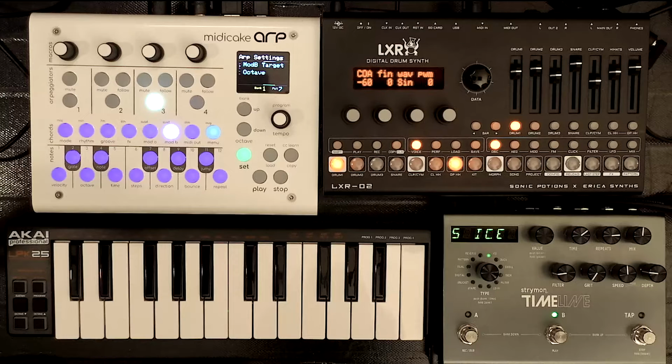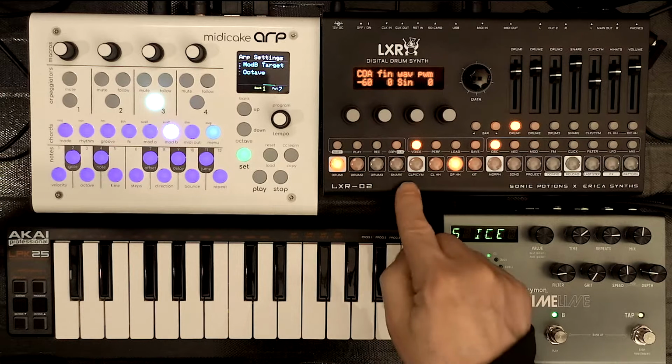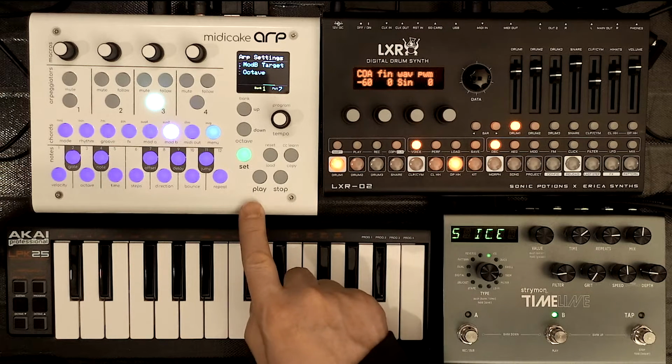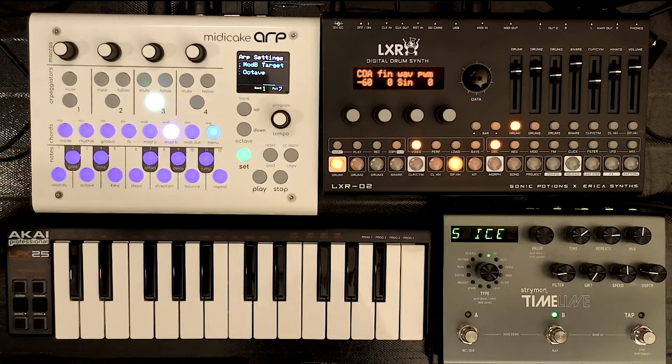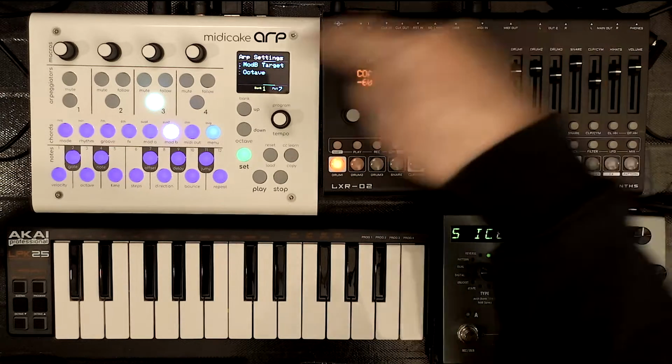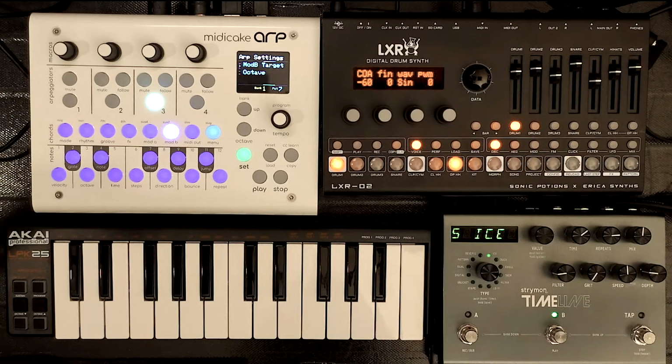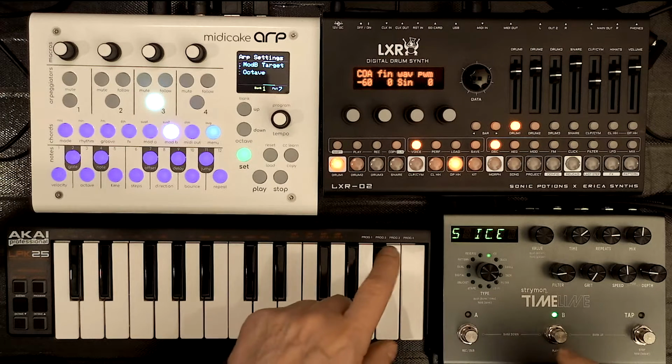So happily there's a very easy way that this is done with this sort of a setup. Because the LXR is slaving off the Midicake Arp, and they're already obviously connected with the MIDI cable. All we have to do is put the LXR into record mode, play the Midicake Arp, and it'll just record all the data straight into the LXR. It's beautiful. So let's have a look at that.